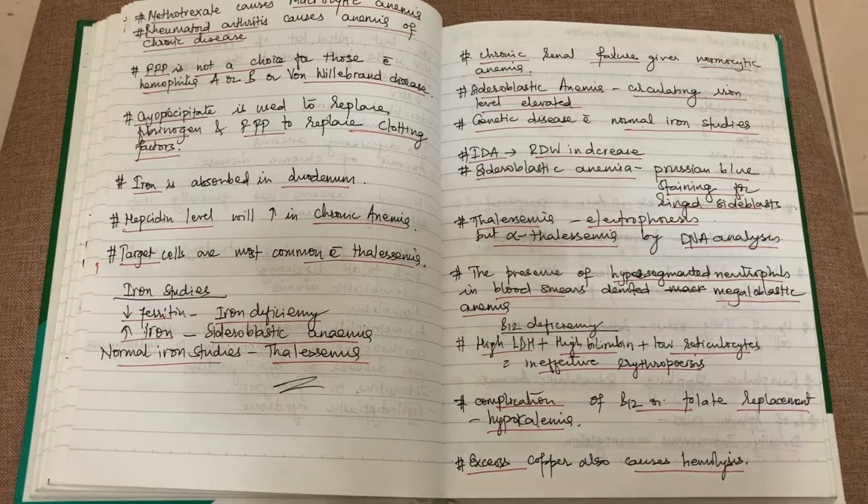The presence of hypersegmented neutrophils in blood smears denotes megaloblastic anemia. B12 deficiency: high LDH plus high bilirubin plus low reticulocyte count, ineffective erythropoiesis. Complication of B12 or folate replacement is hypokalemia. Excess copper also causes hemolysis.